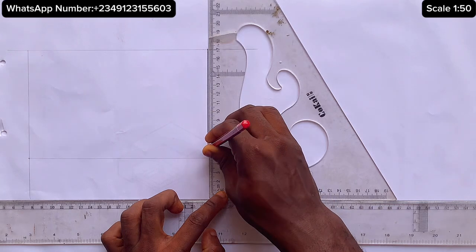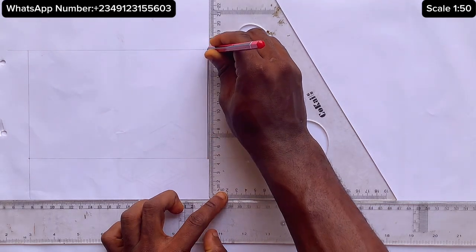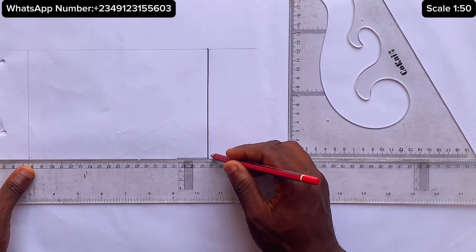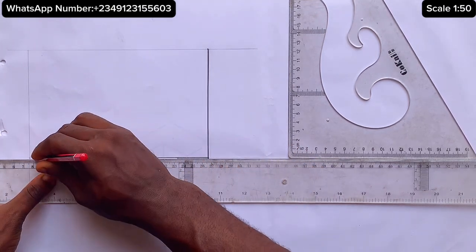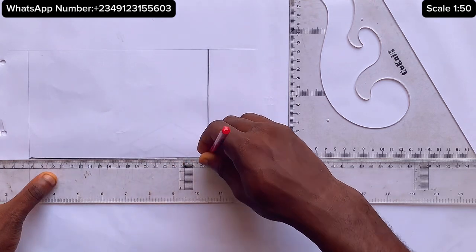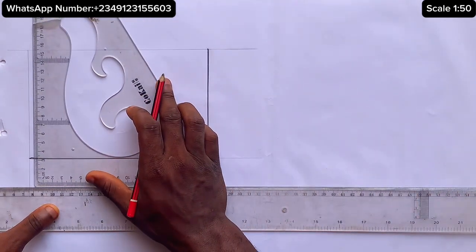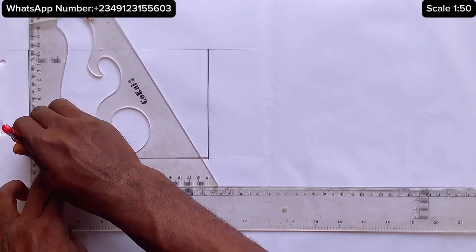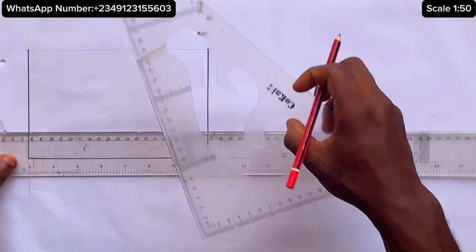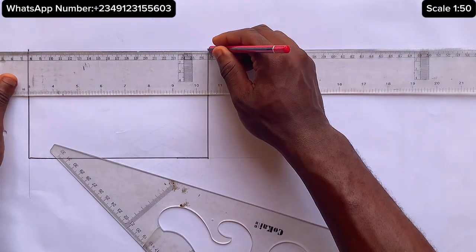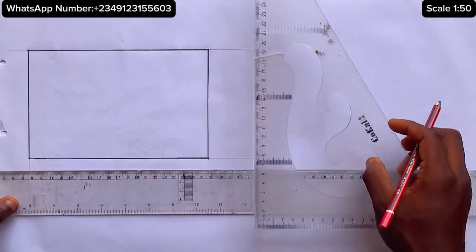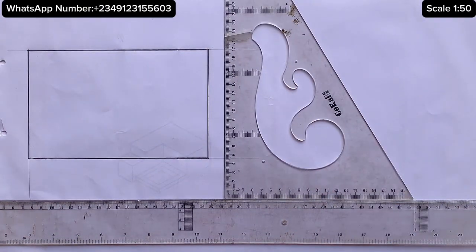We said for section drawing, the edges are taken. I'll take all the edges, right? Come down here too. We said all the edges are taken this way. So this one too, I'll close it up. This is the first thing to note when it comes to section drawing. All the outer parts are taken this way.